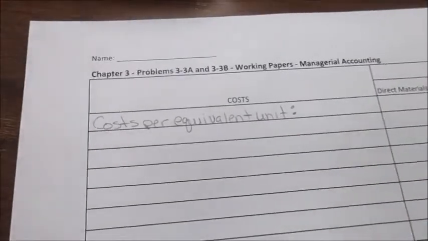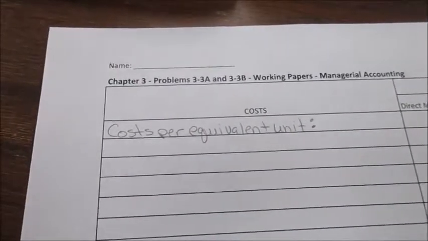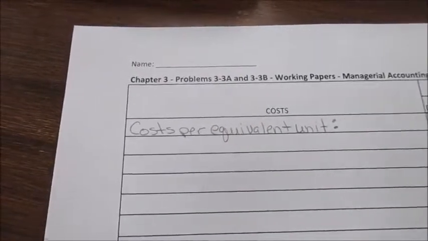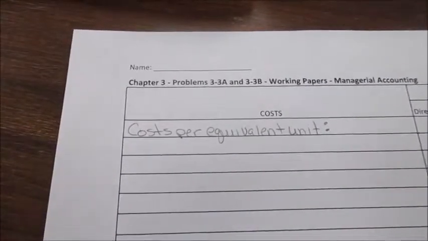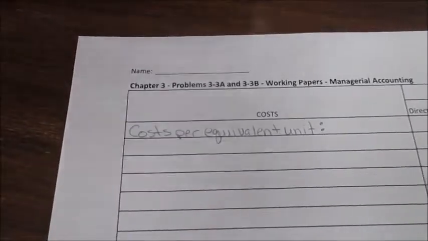Now under this, we're going to calculate how much cost per unit we have for direct materials and conversion.